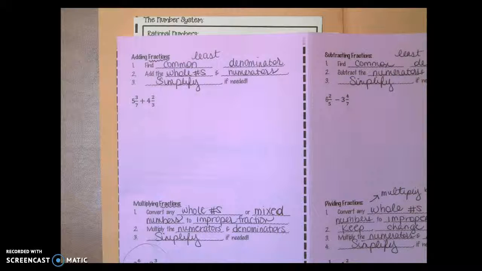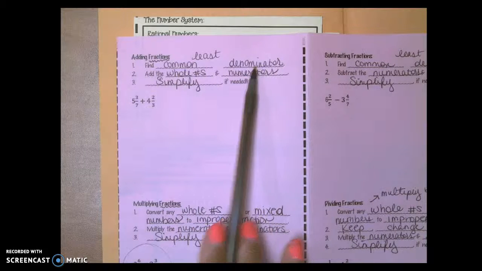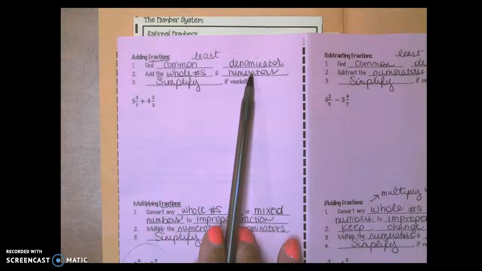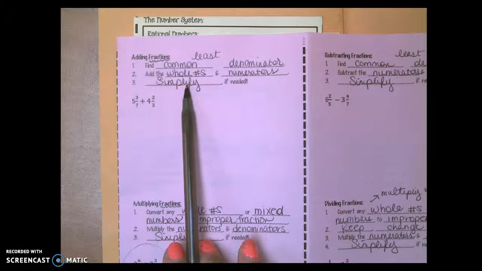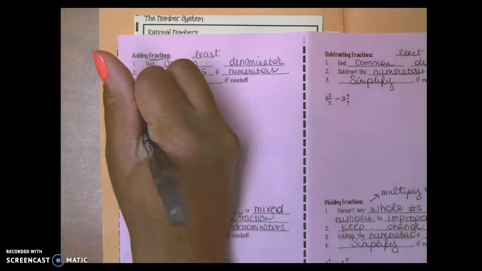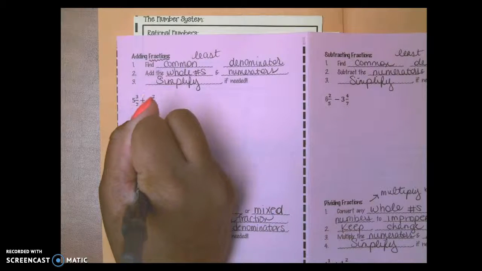Okay, when solving these problems, we have to follow the steps that were given. These steps were also provided to you in your notebooks at the beginning of the year. Find the least common denominator, add the whole numbers and numerators. We should technically do the numerators first, then simplify. So, look at my fractions, 3/7 and 2/3.